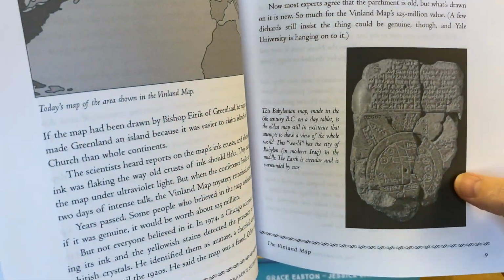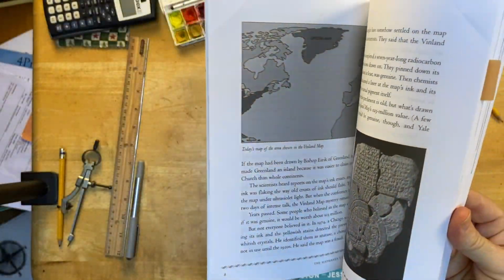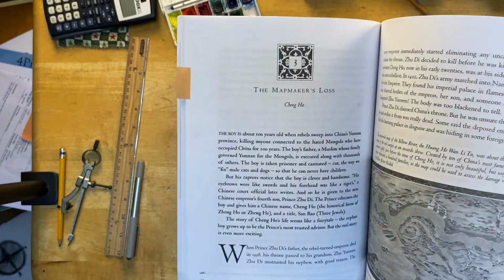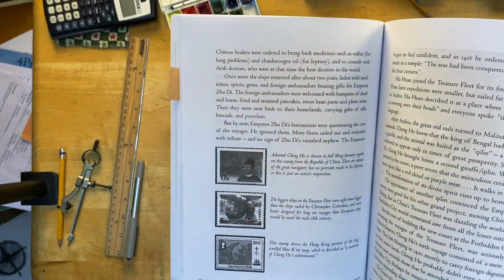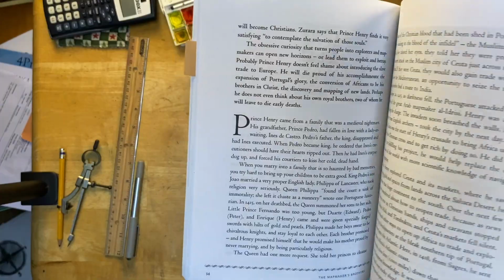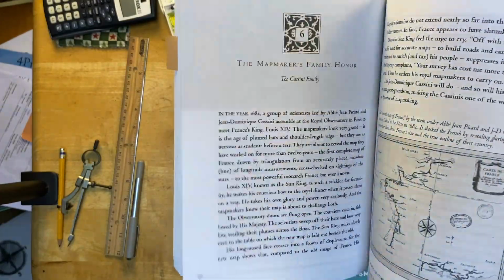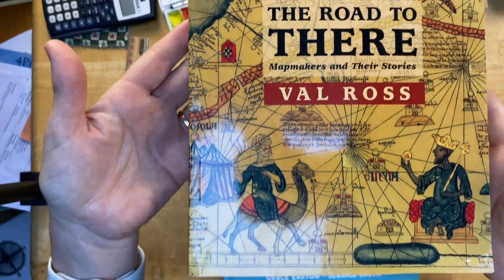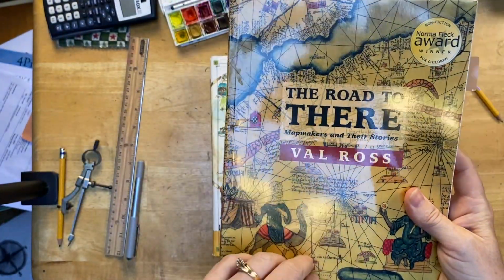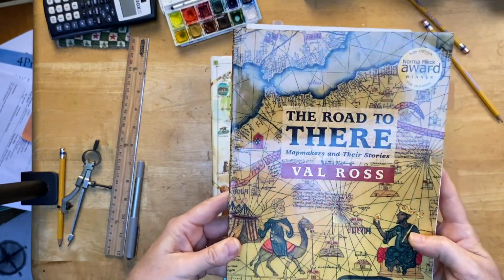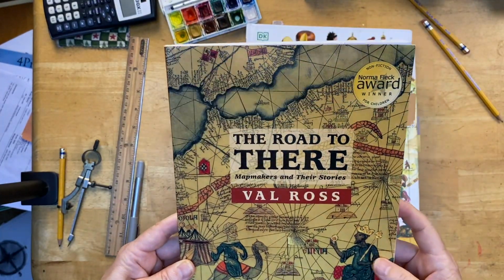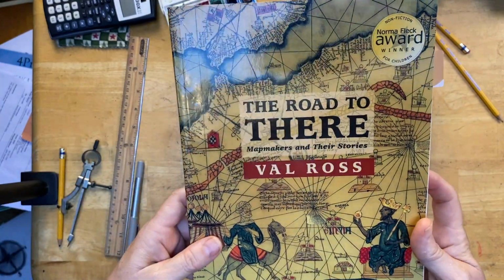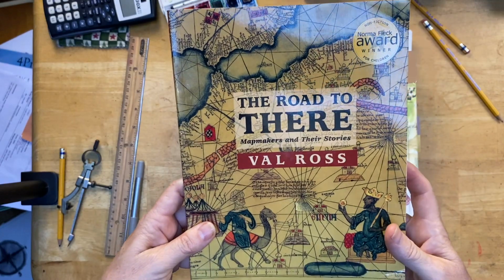keeps your interest. There's that Babylonian map again. And so this is a really nice addition. And this is assigned reading. So she's going through and reading a chapter at a time as we go along for part of the block, and then we're going over the material. It's a really interesting, engaging read. In fact, my teen, if this tells you anything, said that the reading was actually interesting.